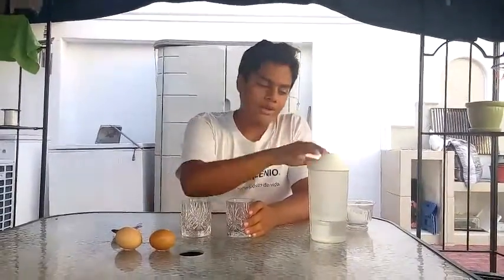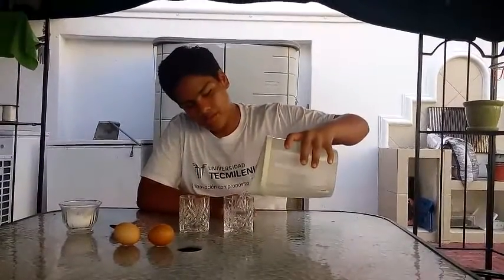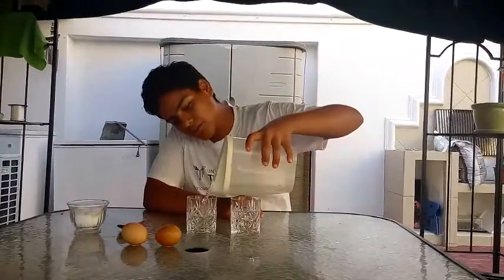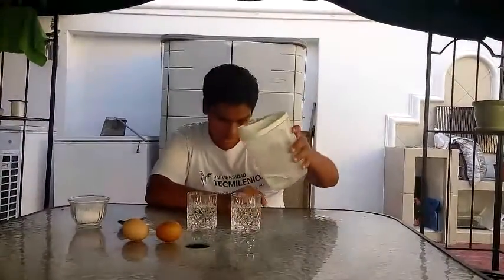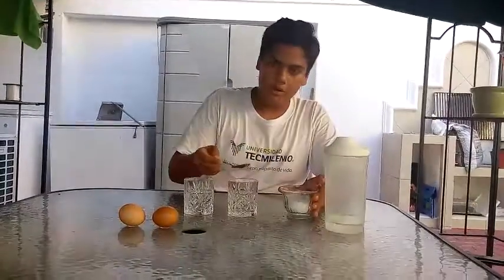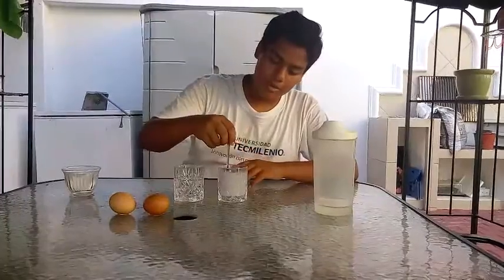Hi, my name is Irving, and I'm going to present you the Pascal principle. Here I have 2 eggs, 2 glasses, water, and salt. The first step is to add water in these 2 containers. It has to be 3/4 of each capacity. Then I have to add 12 tablespoons of salt to 1 glass. Then you have to mix it very well.